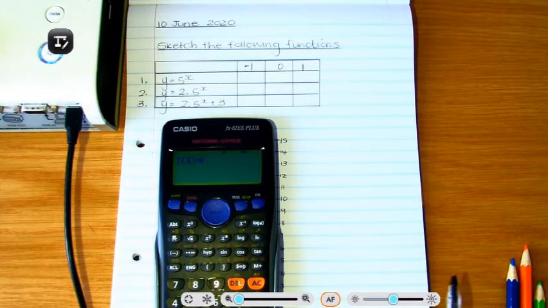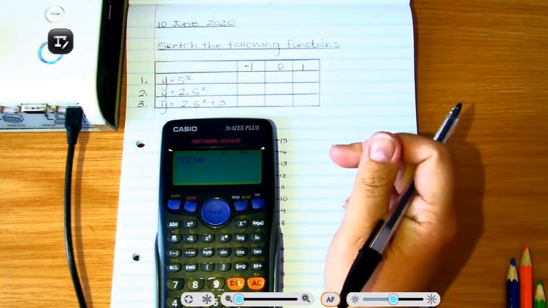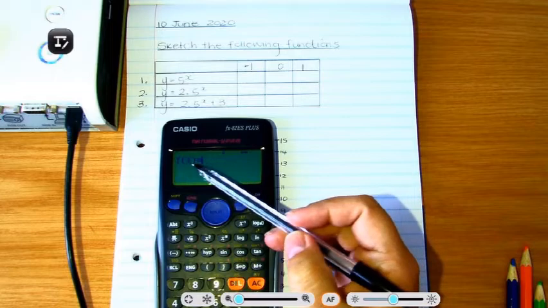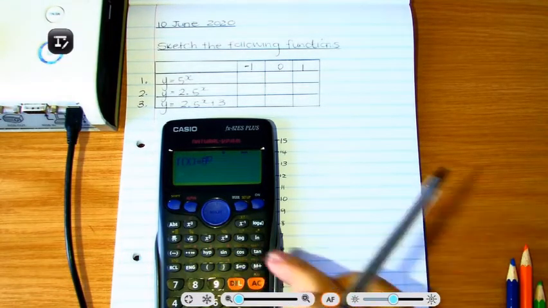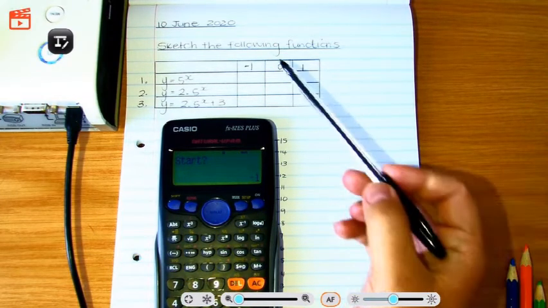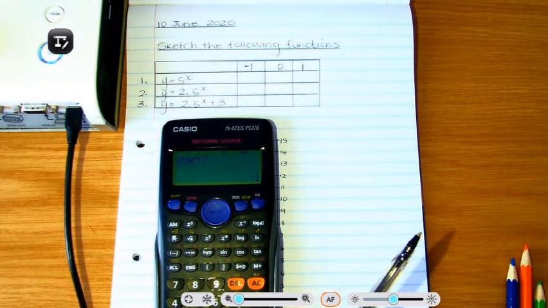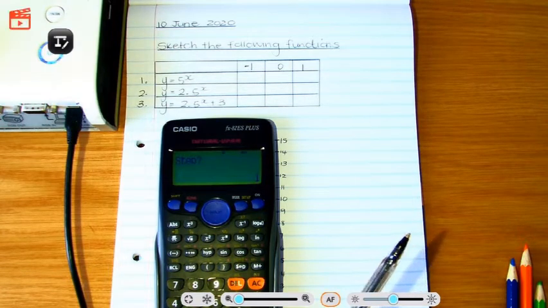And I'm going to use my calculator to find these values. You should by now know how to do that, so I'm going to type in my function, f of x is equal to 5, my exponent button, alpha x, my starting point is going to be negative 1, ending point positive 1, and my steps I'm going to go in intervals of 1.